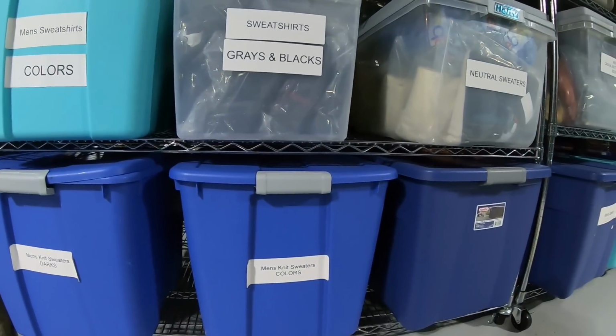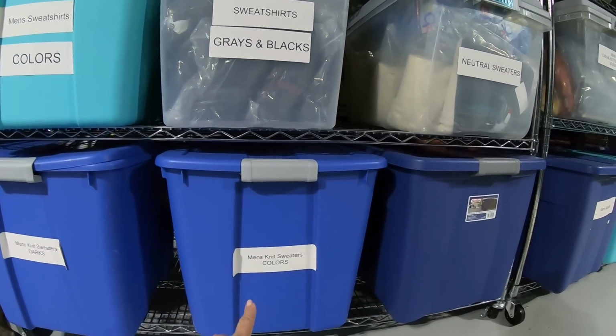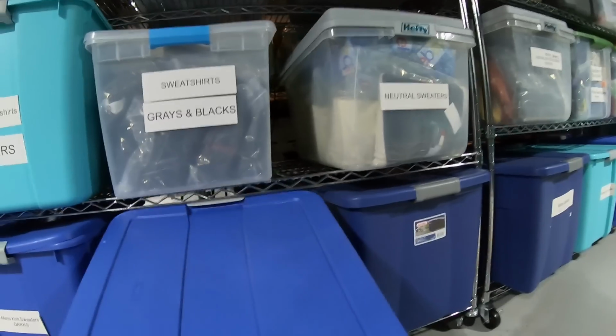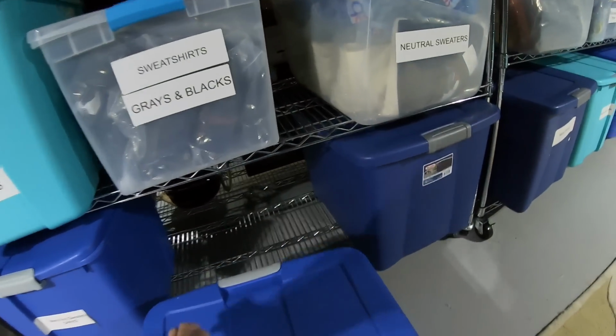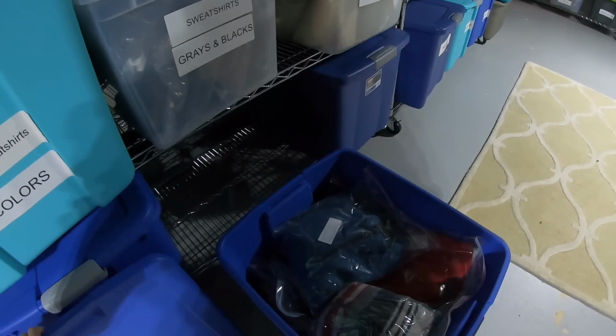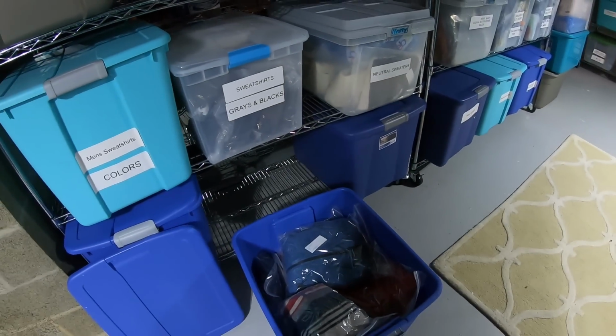So in other words, this men's knit sweater is going to be in colors. It's going to be in this bin. I'm going to pull this bin out and you could take a look. Let's just pop the lid. So my items have no inventory number at all.